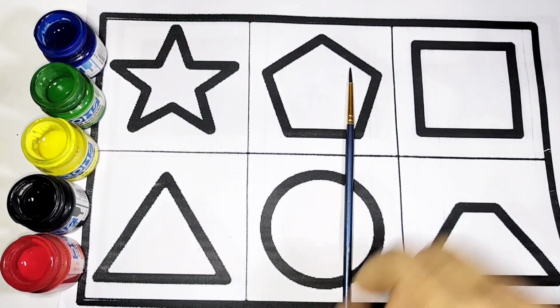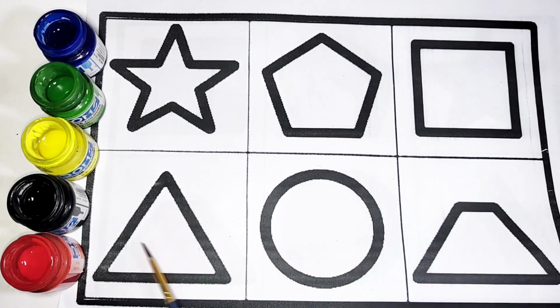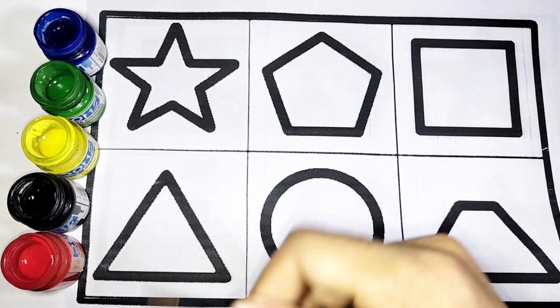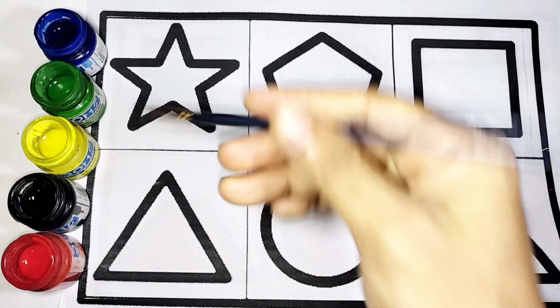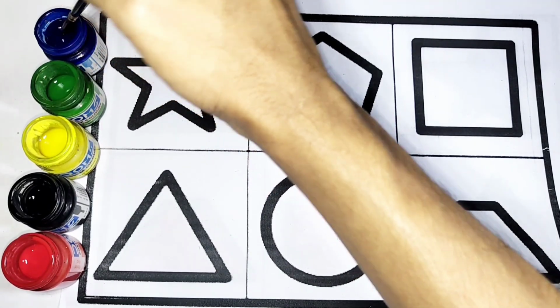Today we draw and color 2D shapes. First we are coloring the shapes of star, pentagon, square, triangle, circle, and the last one is trapezoid. First we are coloring the shape of star, and now we are using the color blue. Now we're mixing and using the color blue.